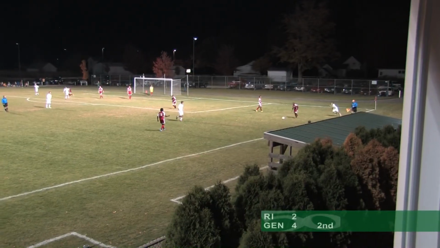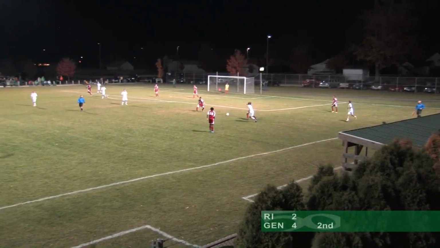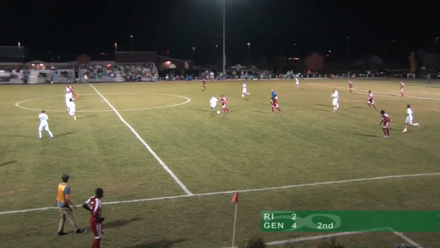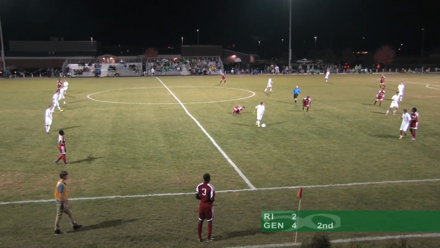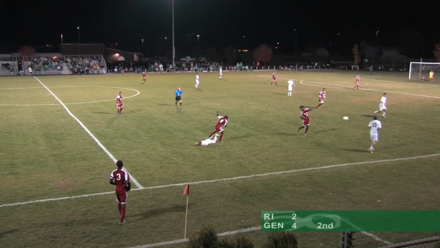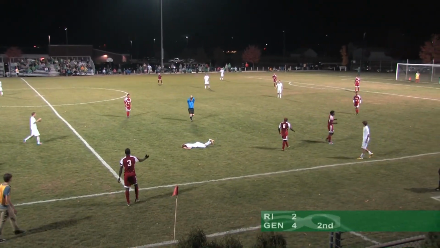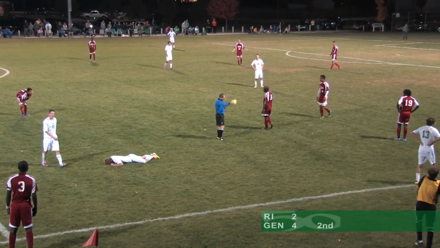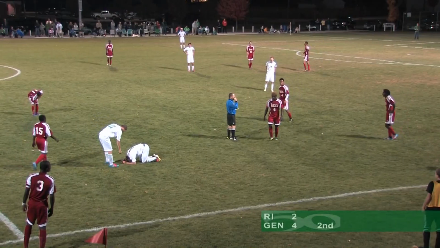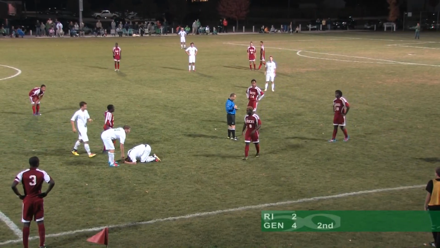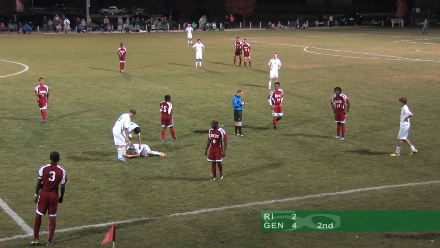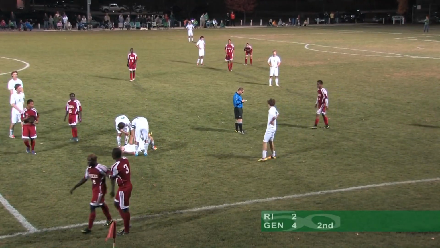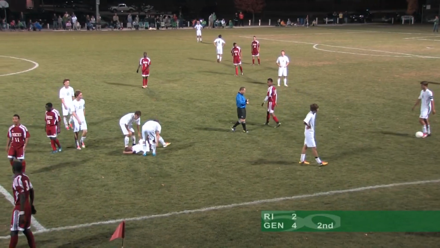And defensively, you can shield from the ball as long as you're playing the ball. Taken back by Justice. That's a foul on Rock Island, and that's going to be a yellow card on one of the Rock players. Yellow card called on Rock Island, number 8, John Luis Sawadogo.